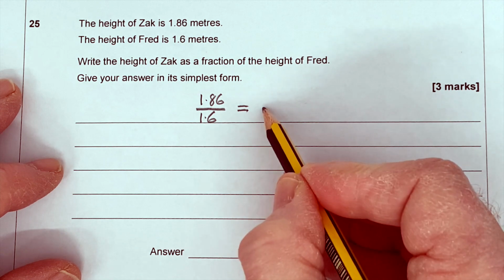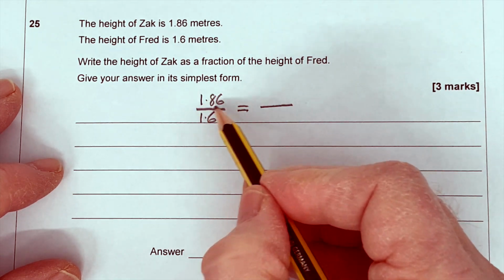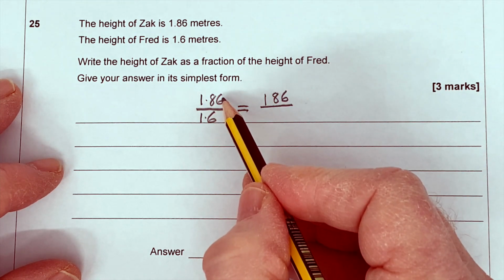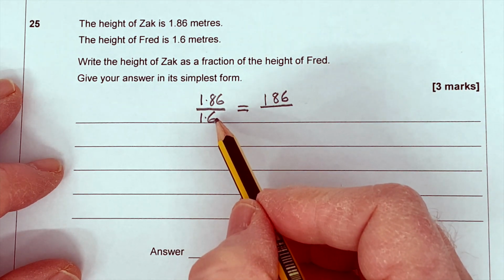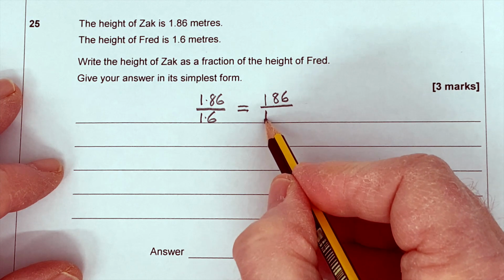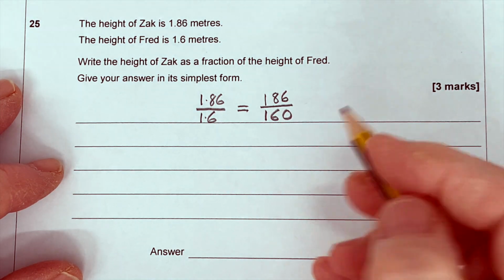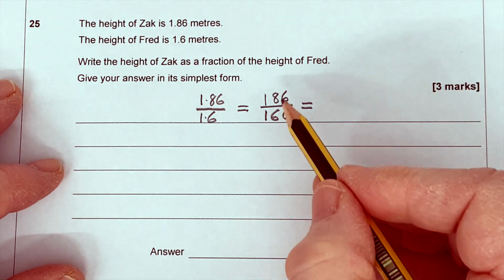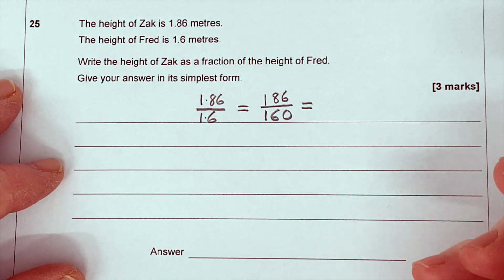We want to get rid of those decimal points. So we're going to have to times that by 100. But if we've times that by 100, to be fair, we've got to times that by 100. So that's going to be 160. Now we've done that, we can simplify both of these. The easiest way is perhaps divide by 2, because we can see they're both even numbers.